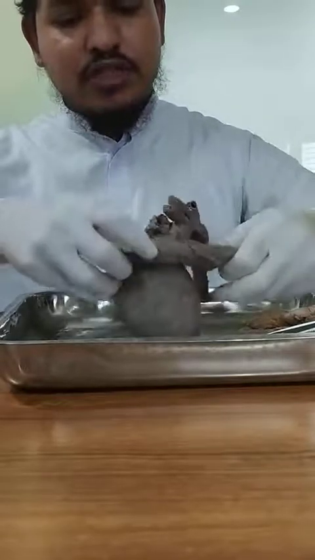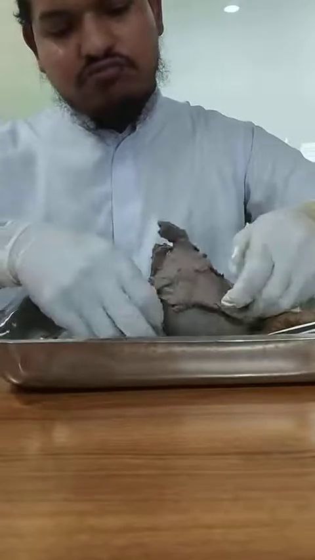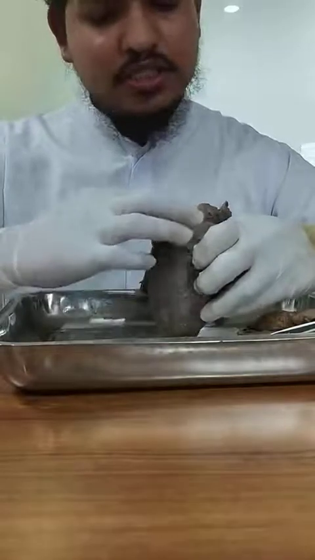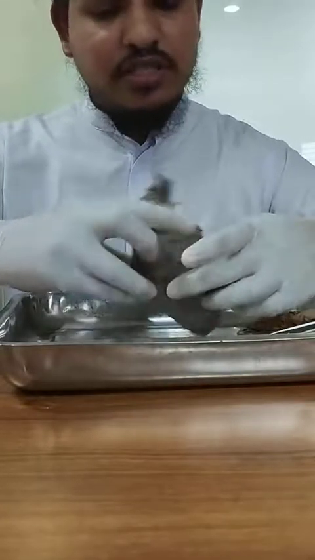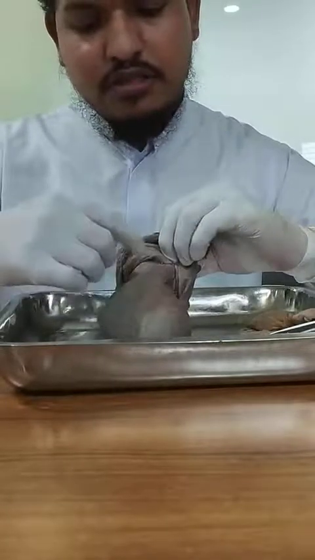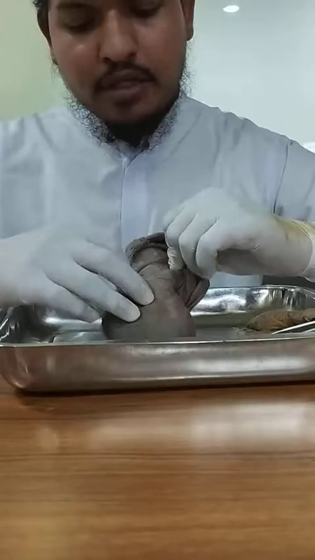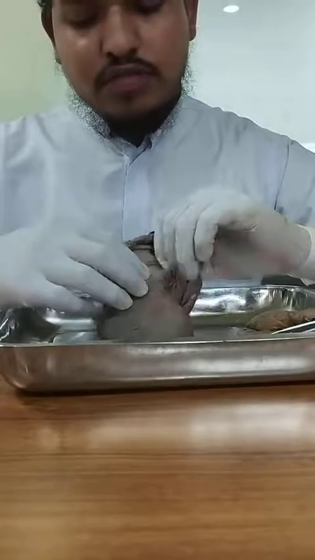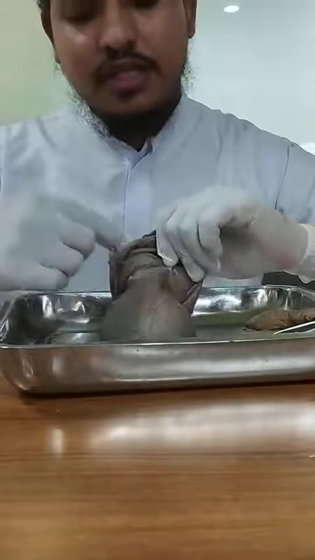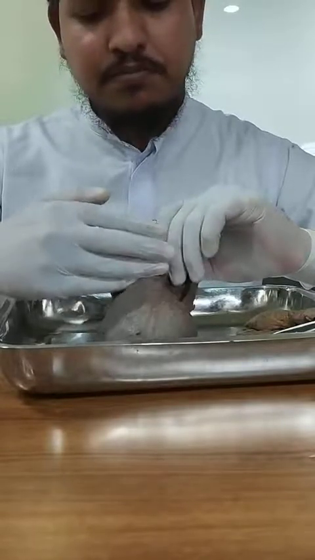Okay, now the interatrial groove. Actually, we cannot differentiate it very remarkably. Where is the interatrial groove? You have to examine it, and anteriorly the interatrial groove is not seen because of the presence of the ascending aorta and the pulmonary trunk. You also have to know that the atrioventricular groove is overlapped by the ascending aorta and pulmonary trunk anteriorly.